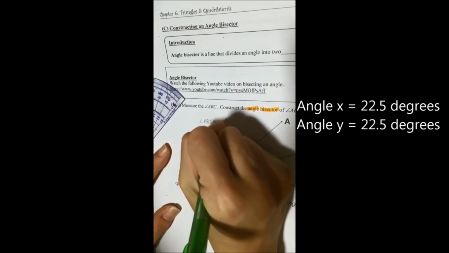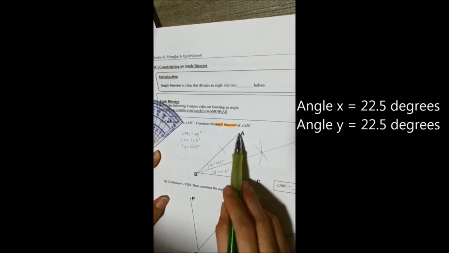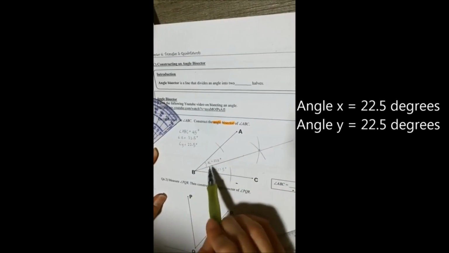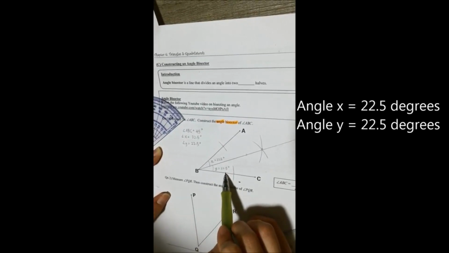Okay, and this shows that your angle bisector is drawn correctly because this line cuts this angle into 2 equal halves. Angle X and angle Y are both 22.5 each. So this shows that your angle bisector is correct. Okay, that's the end of it.